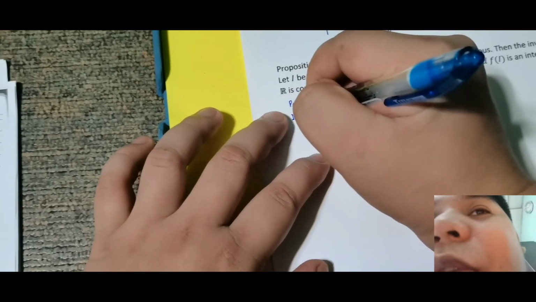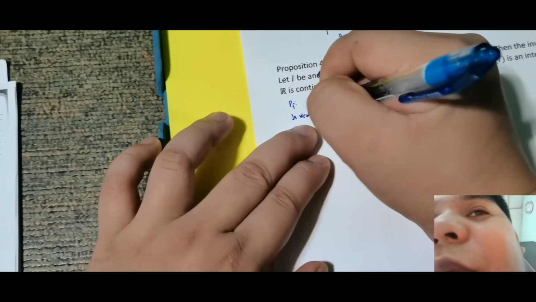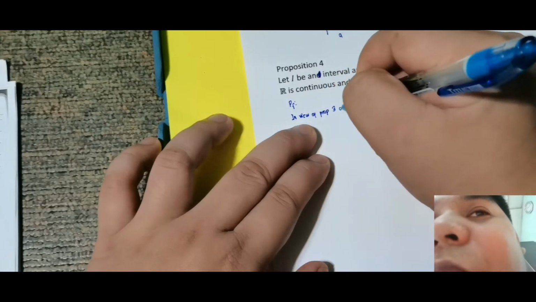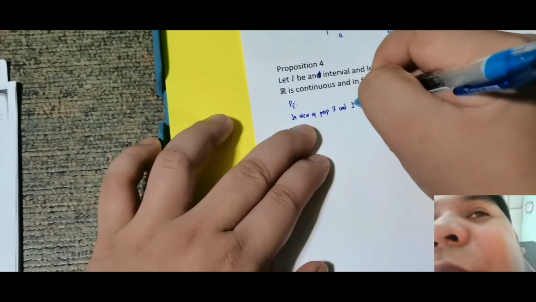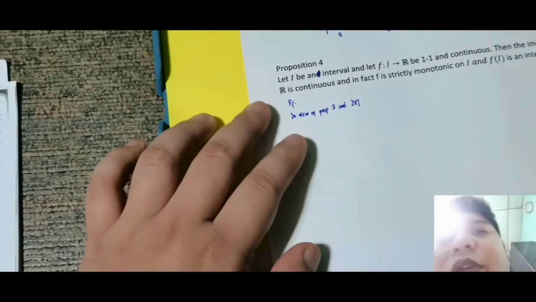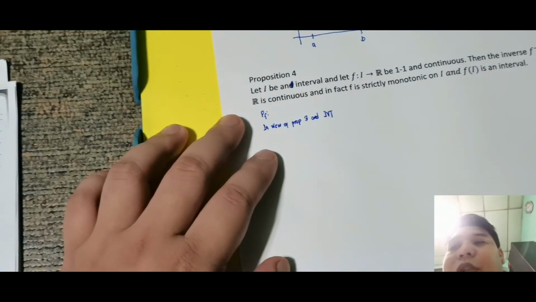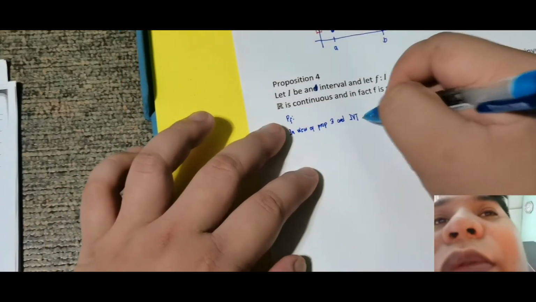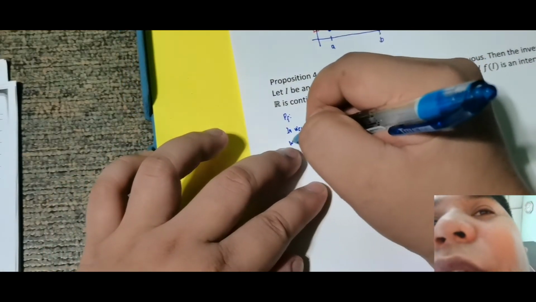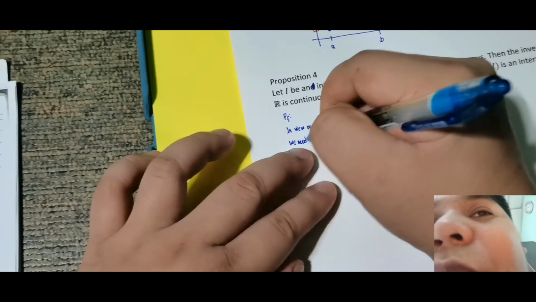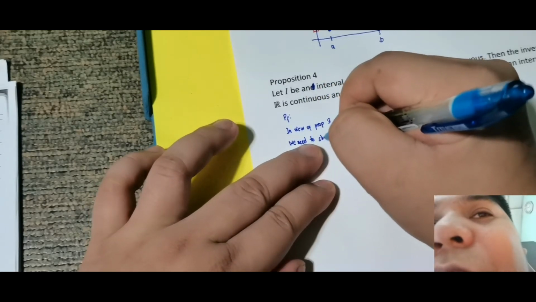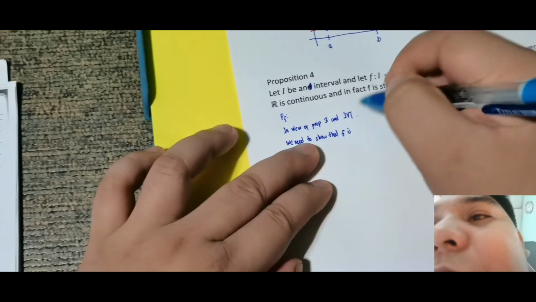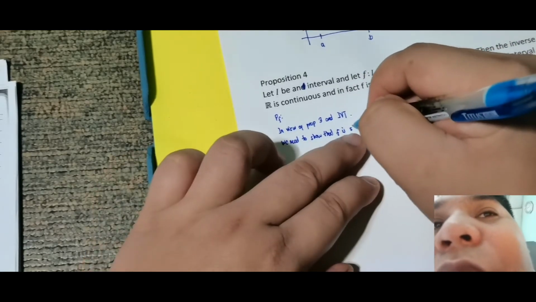So in view of proposition 3 and IBT, so intermediate value theorem, yan yung IBT. We only need to show that f is strictly monotonic.